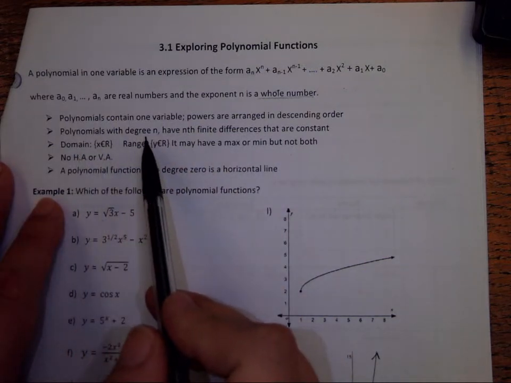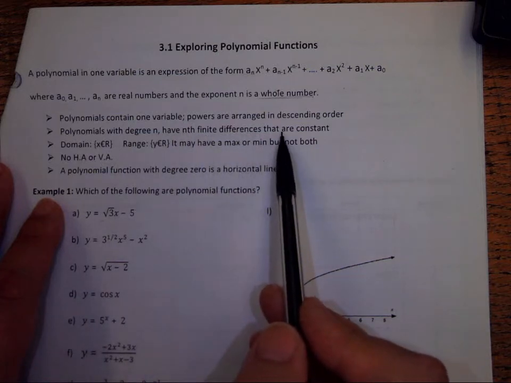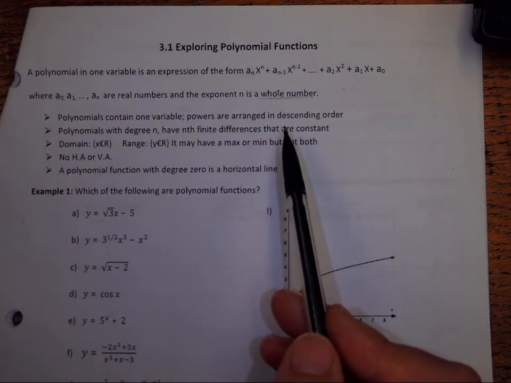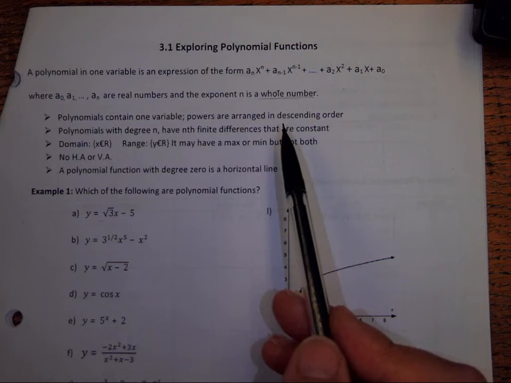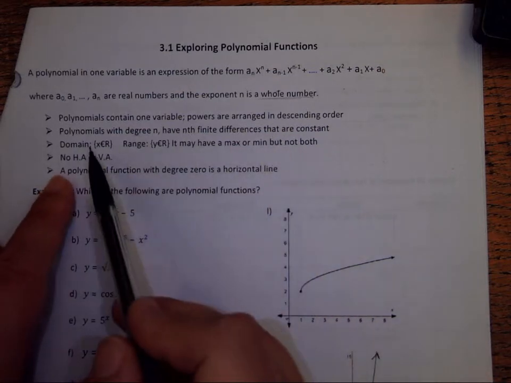Polynomials with degree n have nth differences that are constant. So if you have a linear function, the first differences are the same. If you have a quadratic function, second differences are the same. If you have a polynomial with highest degree of 3, we call them cubic functions, so the third differences are the same. That's what it is talking about.